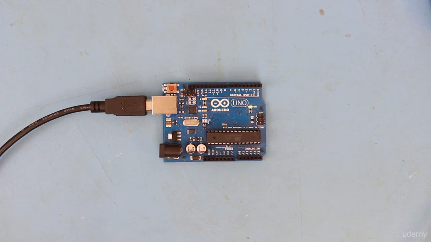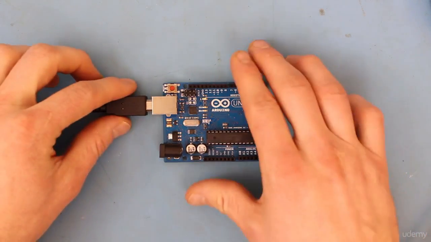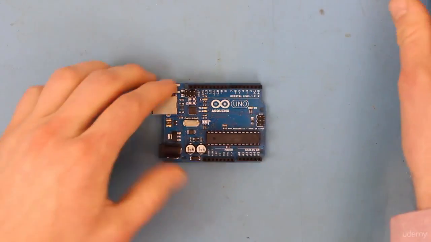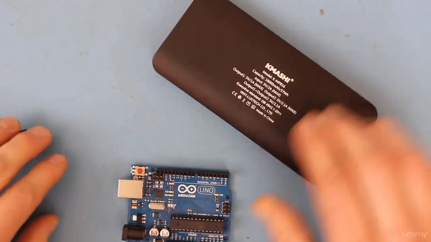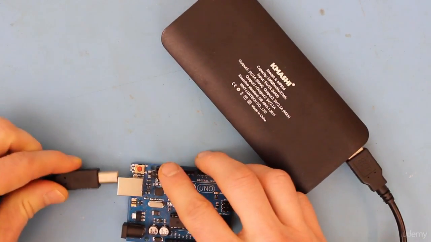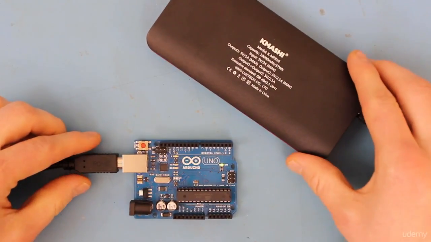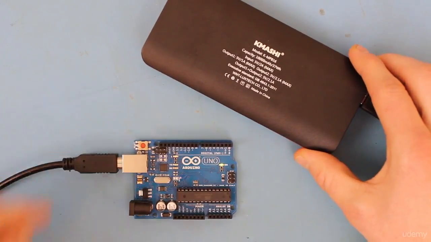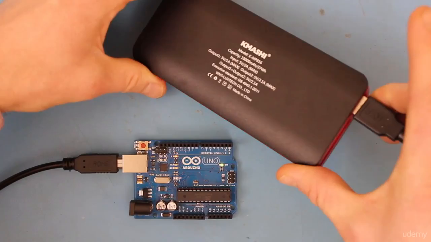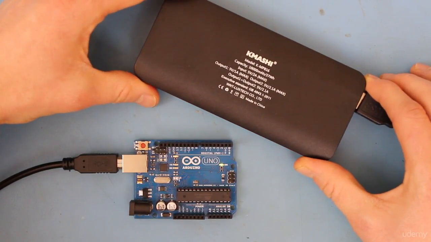One cool thing about microcontrollers is that they are designed to continue running your program even if they are not attached to a computer. So, if I plug my Arduino into a battery that provides 5 volts, it will run the last program I uploaded to it, which is Blinky in this case. Just note that some of these phone charger batteries will automatically turn off if not enough current is being drawn from them.